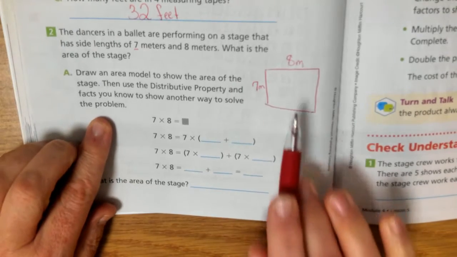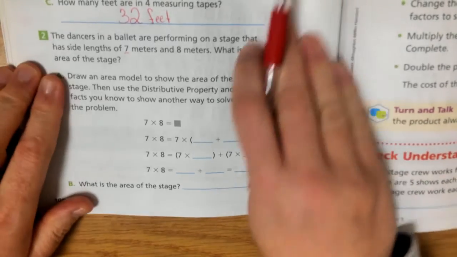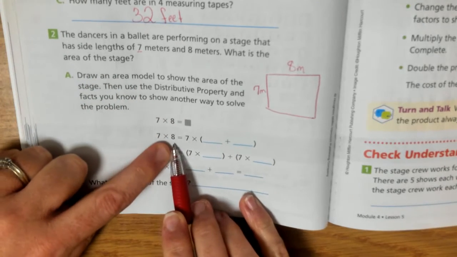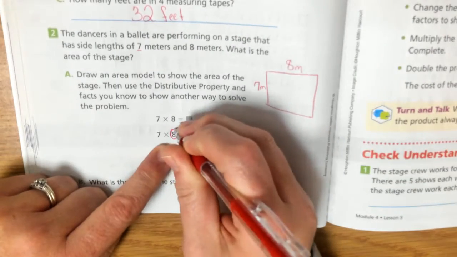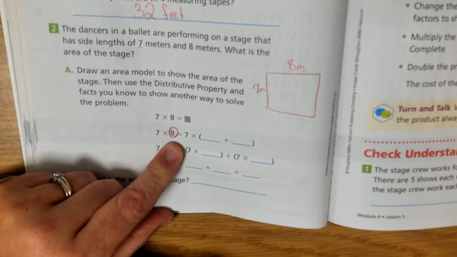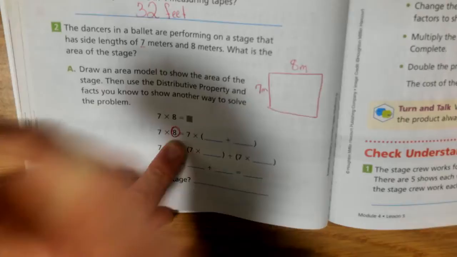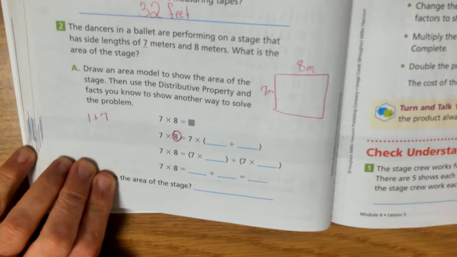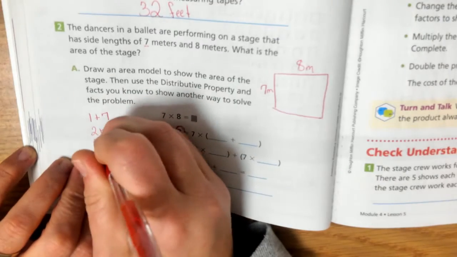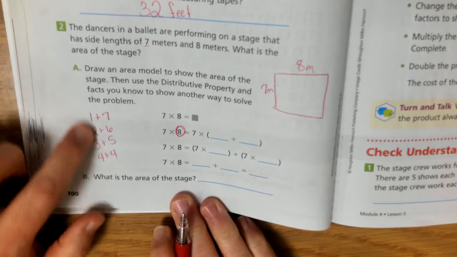So this shows me a picture of what it looks like. Okay? Now, we know that we're going to break up our 8. We need to multiply 7 times 8. How could I break up my 8 into numbers that could help me? Numbers that I can multiply more easily. What 2 numbers can I add together to equal 8? Well, I could do 1 plus 7. I could do 2 plus 6. I could do 3 plus 5. And I can do 4 plus 4, right? Aren't those all the ways that I can find 8?